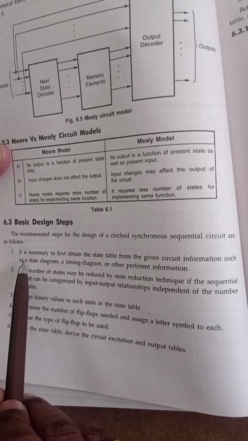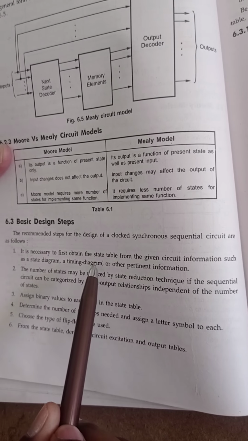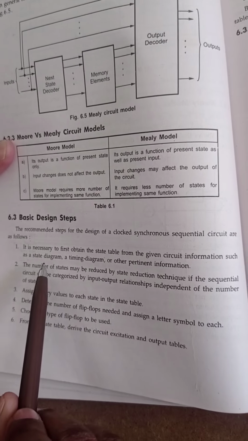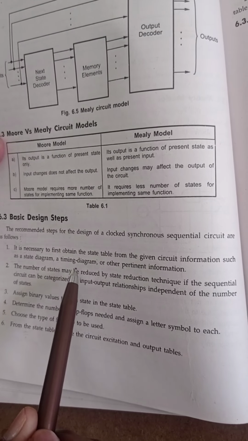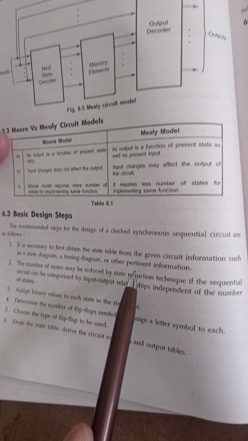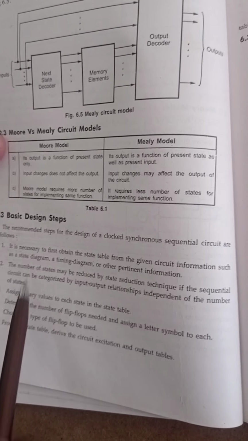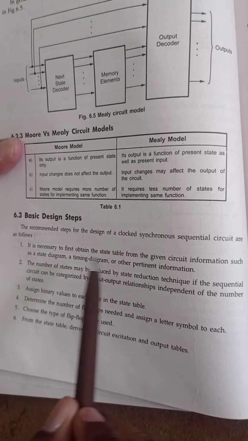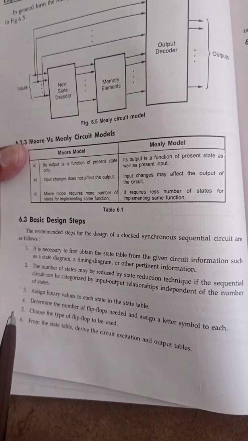First, it is necessary to obtain the state table from the given circuit information, such as the state diagram, timing diagram, or other pertinent information. It means that from the state diagram and timing diagram we have to find out its state table.